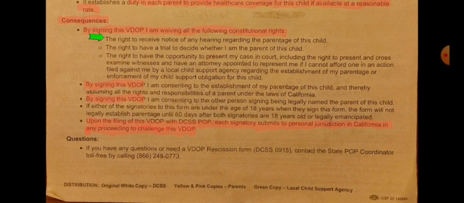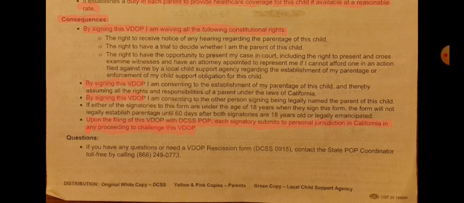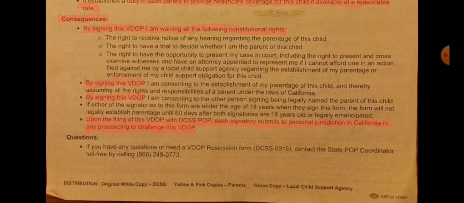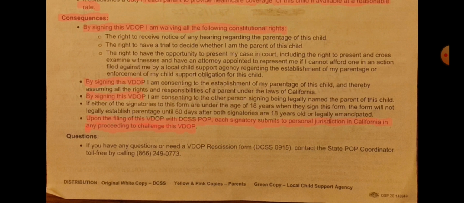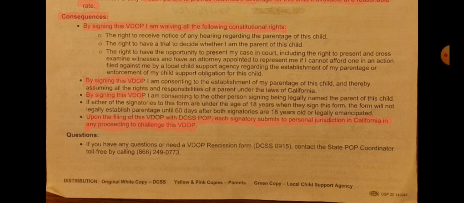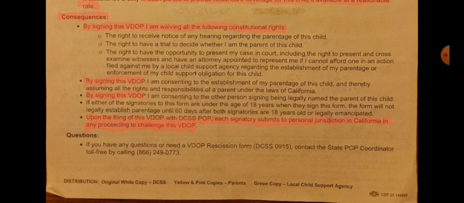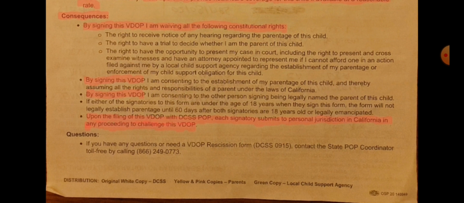But now let's read underneath, and it states, the right to receive notice of any hearing regarding the parentage of this child, right? Then it states what? The right to have a trial to decide whether I'm the parent of this child. Then it states again, guys, the right to have the opportunity to present my case in court, including the right to present and cross-examine witnesses and have an attorney appointed to represent me if I cannot afford one in an action filed against me by a local child support agency regarding the establishment of my parentage or enforcement of my child support obligation for this child. So these are all the things that you guys are waiving, such as your constitutional rights that can help you all receive remedy. But let's continue.